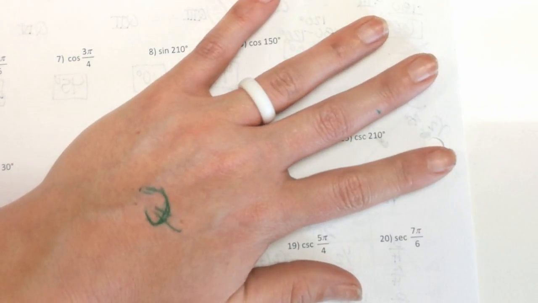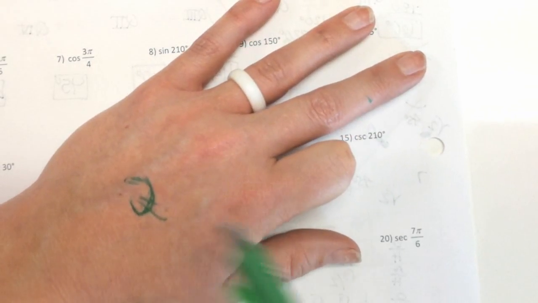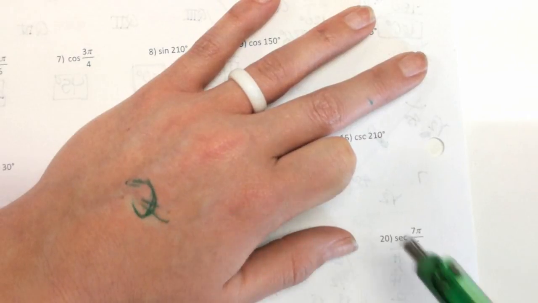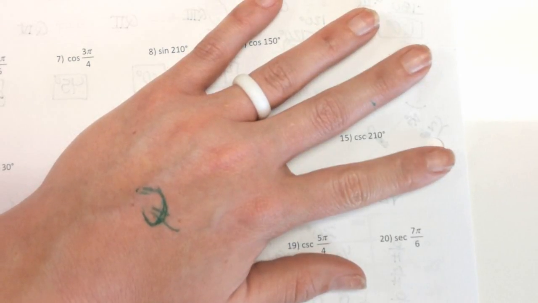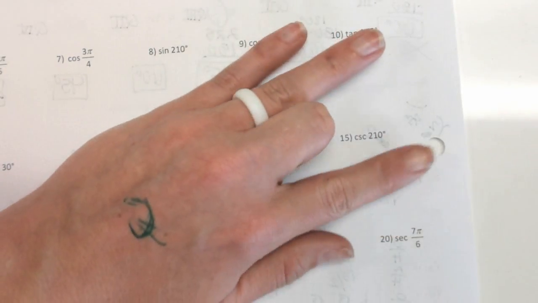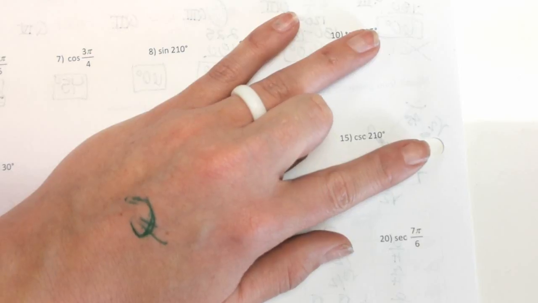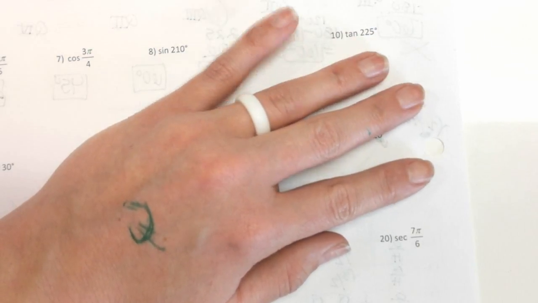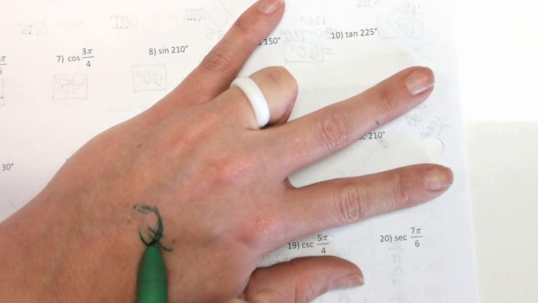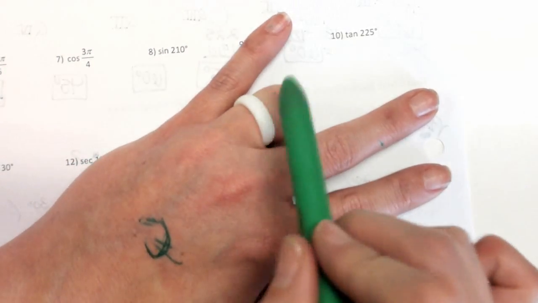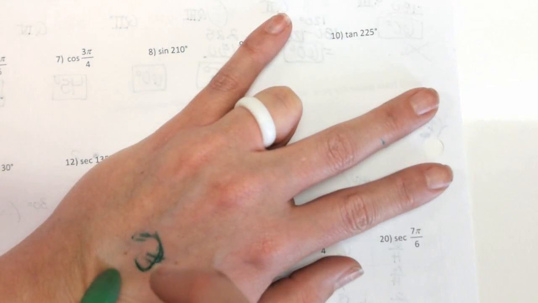Alright, sine of 30 degrees. 1/2. Square root of 1 over 2. Sine is always on this side. Alright. Cosine of 45 degrees. Good. Square root of 2 over 2. Sine of 60 degrees. Root 3 over 2. Good. Cosine of 60. 1/2.